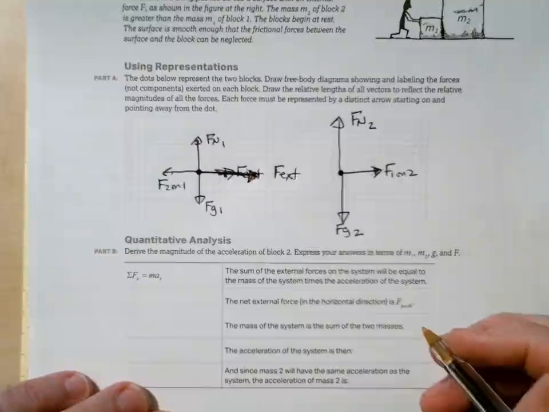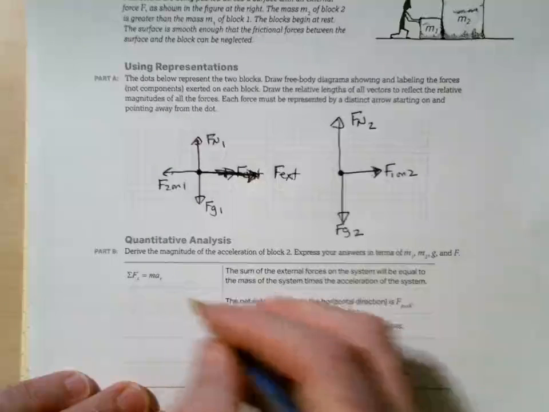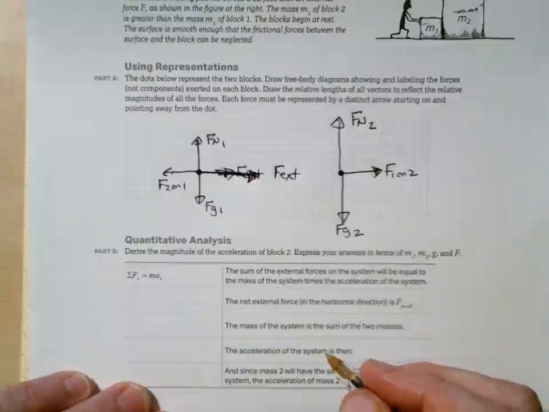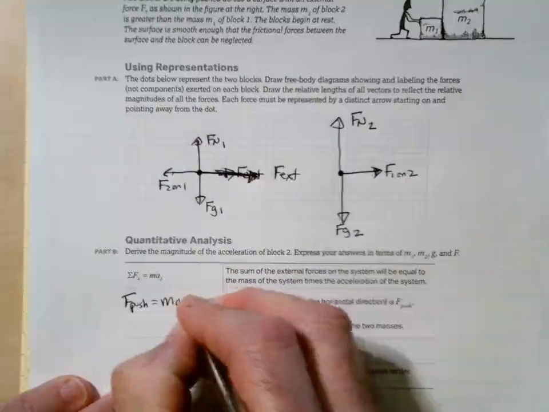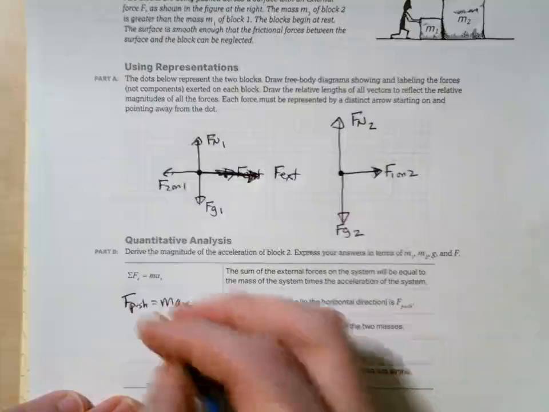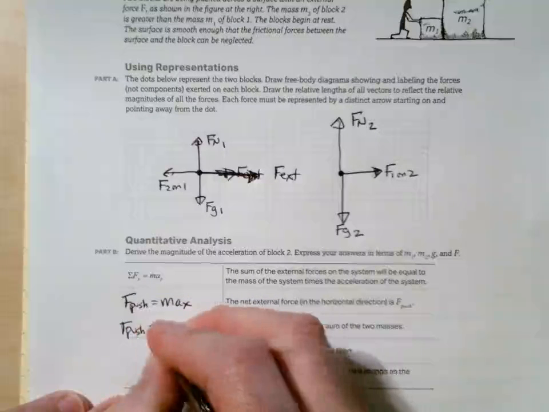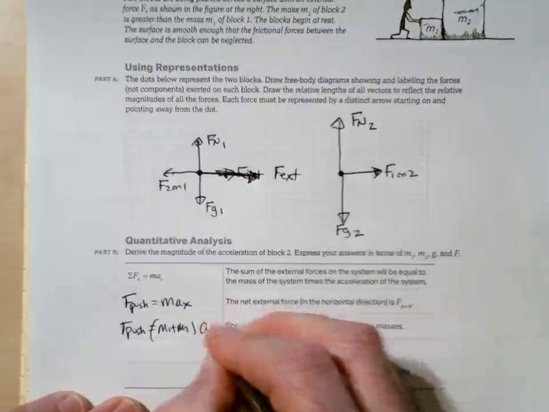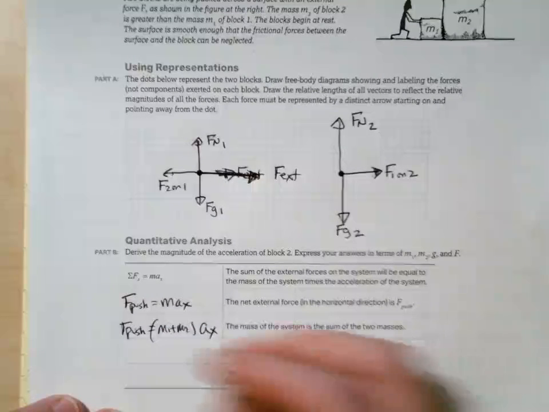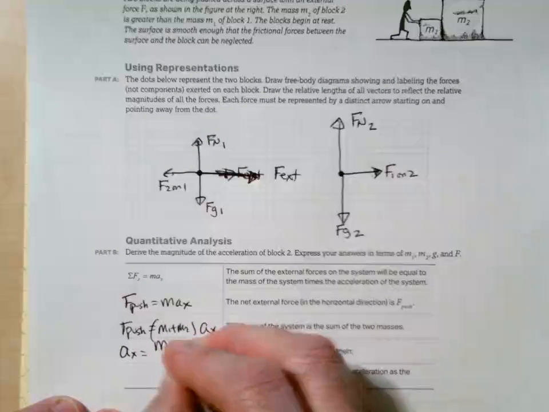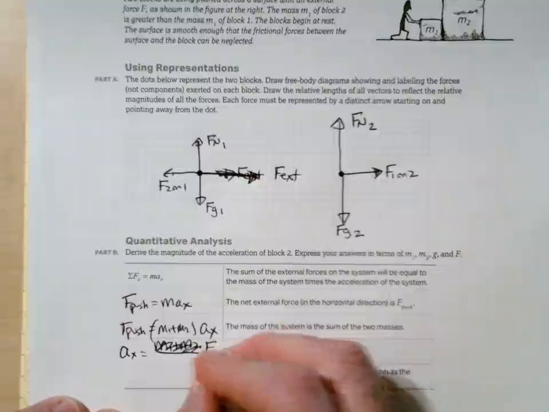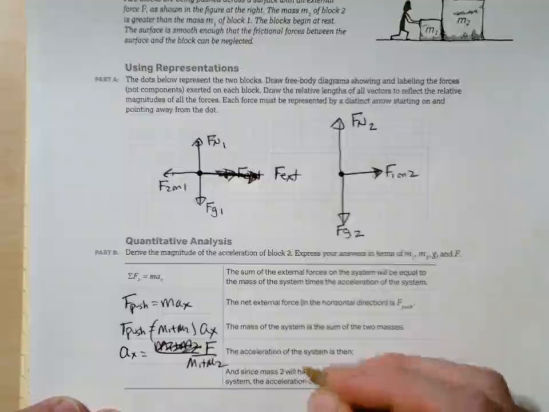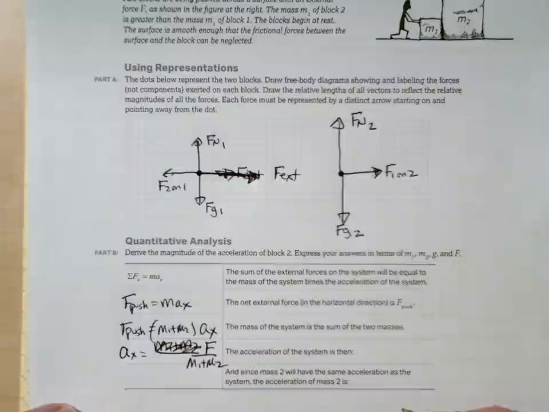Express your answer in terms of the given variables. Okay, so F equals ma. The net external force in the horizontal is F push. So F push equals ma_x. The mass of the system is the sum of the two, so F push equals m1 plus m2 times the acceleration. The acceleration of the system is then a_x equals the force divided by the sum of the masses. And since mass 2 will have the same acceleration as the system, the acceleration of mass 2 is the same.